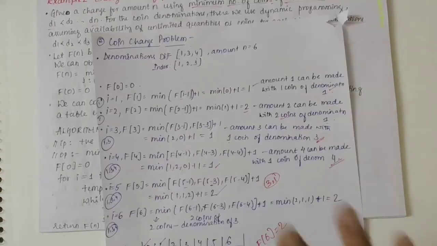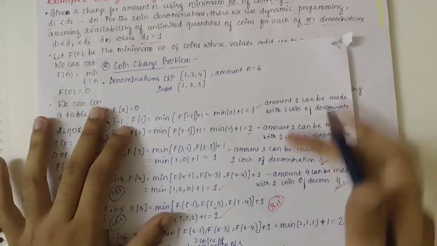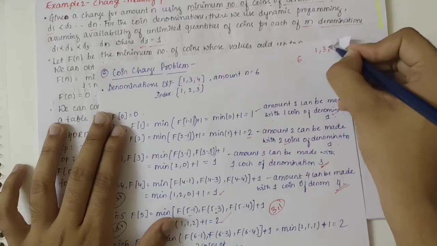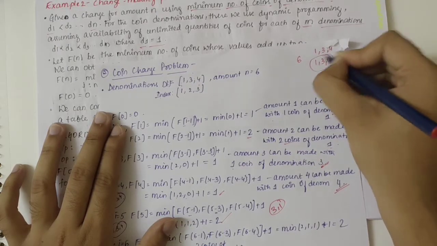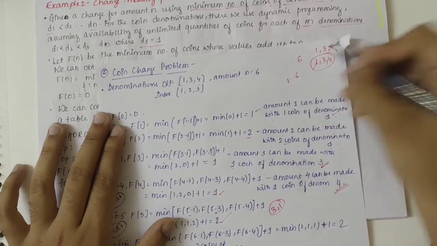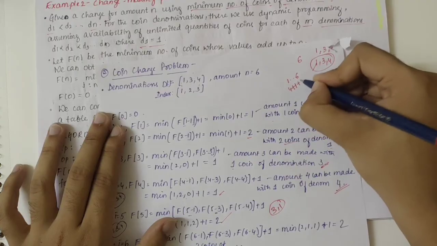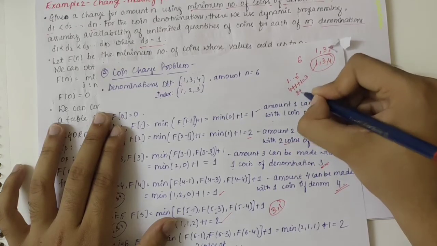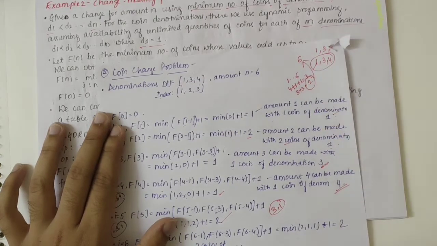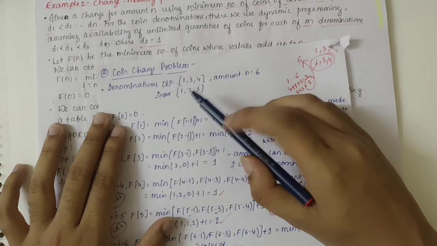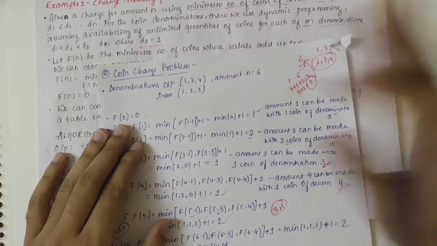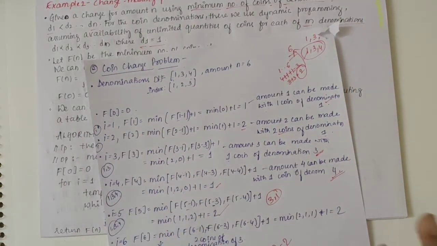Without looking into the algorithm, in general terms, the amount is 6. We have to select minimum coins. I have 1 coin, 3 coin and 4 coin. Out of 1, 3, 4, which minimum number of coins should I select? If I select 4 plus 1 plus 1, I get 3 coins here. But if I select 2 coins of 3, I would get 6. So using common sense also we can deduce that the coin change problem is pretty simple. They give an amount, denominations are specified, we should select minimum combinations, coin change problem. So this was about the second example.